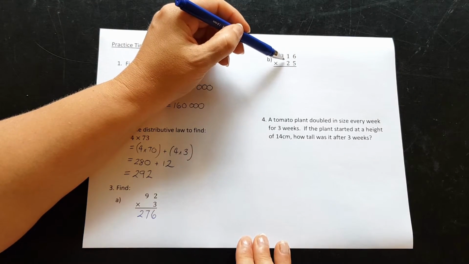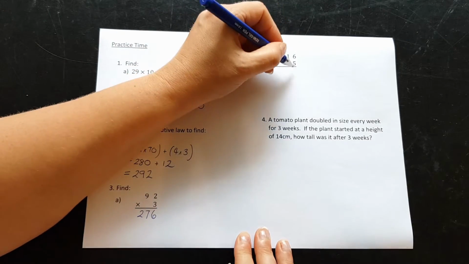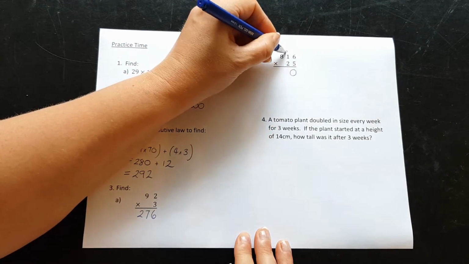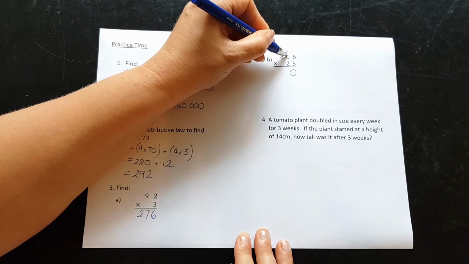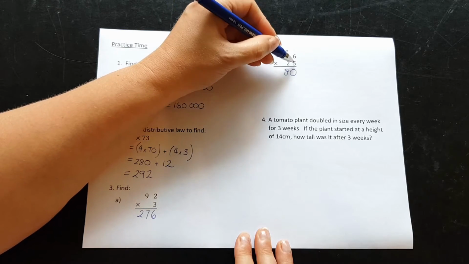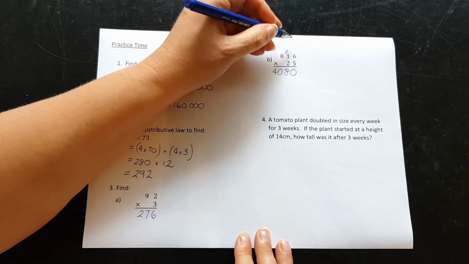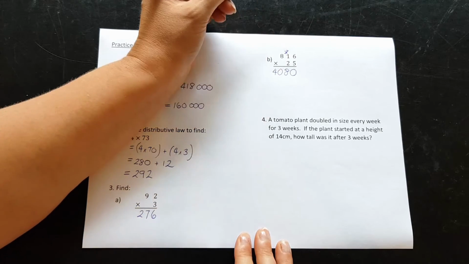Multiplying by a 2-digit number. 5 times 6 is 30. 5 times 1 is 5. Add on the 3, we get 8. 5 times 8 is 40. Okay, so let's cross off that 3 so it's not in the way for the next one.